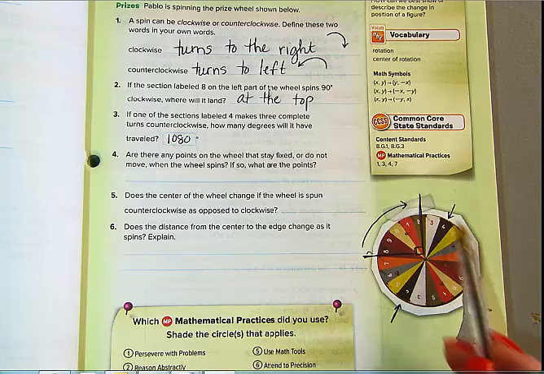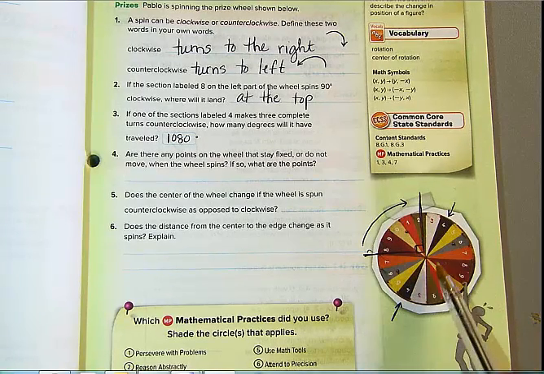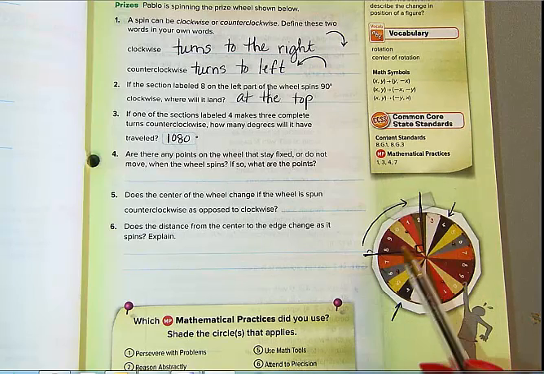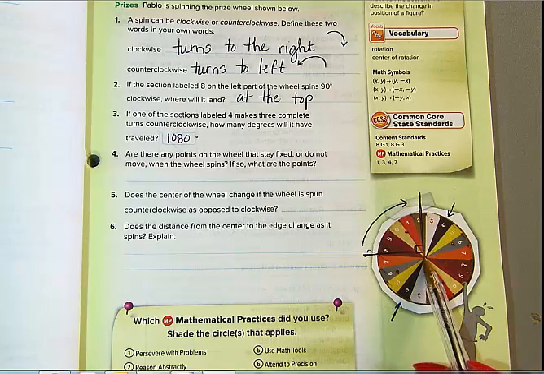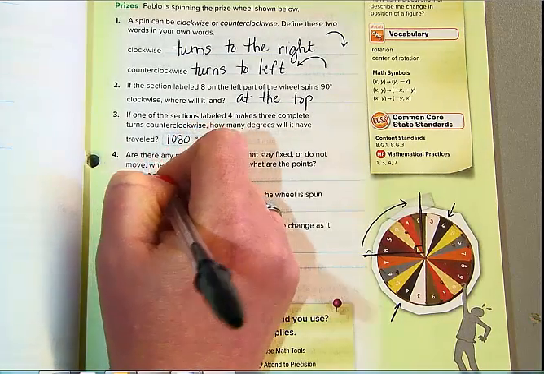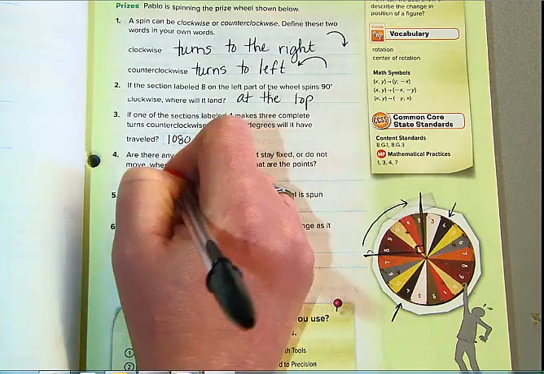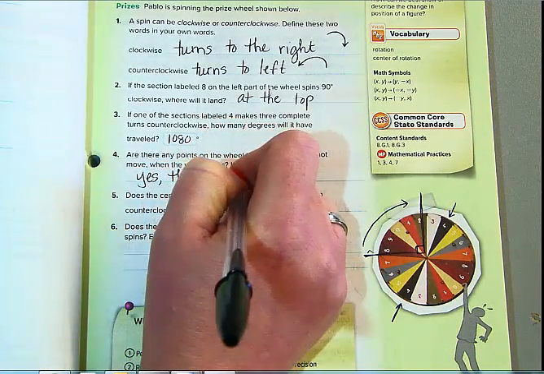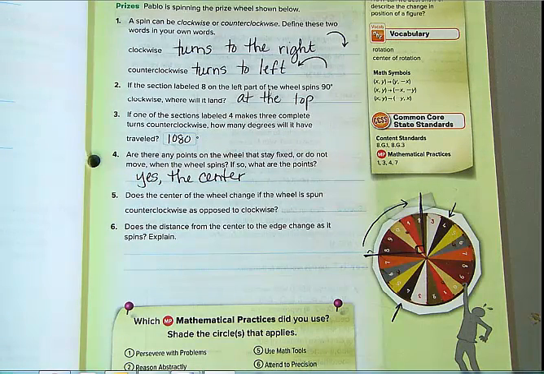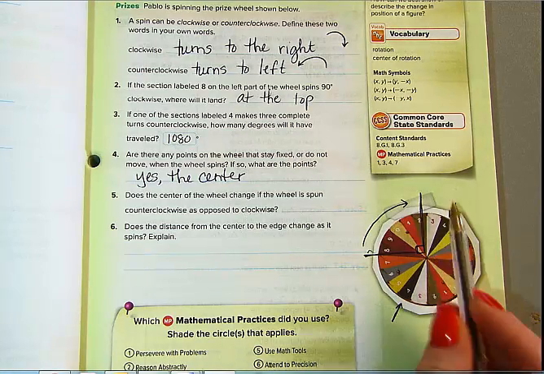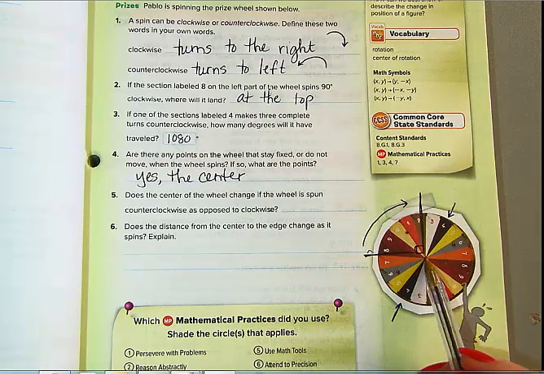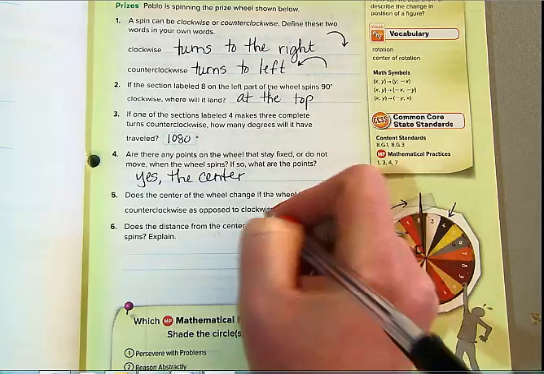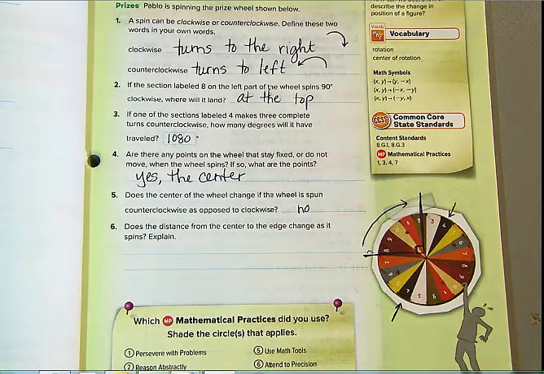And then it says, are there any points on the wheel that don't move? If I spun this wheel, is there anything on the wheel as it's spinning around that's not going to move? Well, the wheel has to be attached somewhere, and it's going to be attached right here in the center. So yes, there is a part that's not going to rotate, and it's at the center. Then it says, does the center of the wheel change if the wheel is spun counterclockwise? It doesn't matter what direction I'm spinning the wheel, the center is never going to change. So does the center move? No, it stays the same.